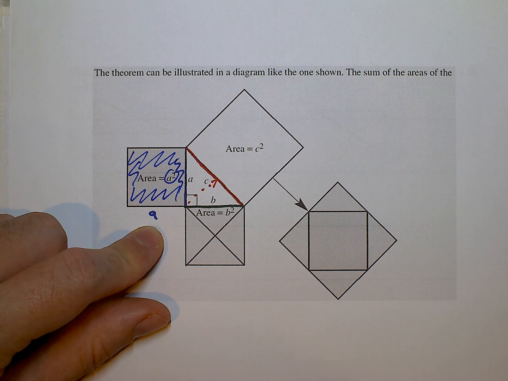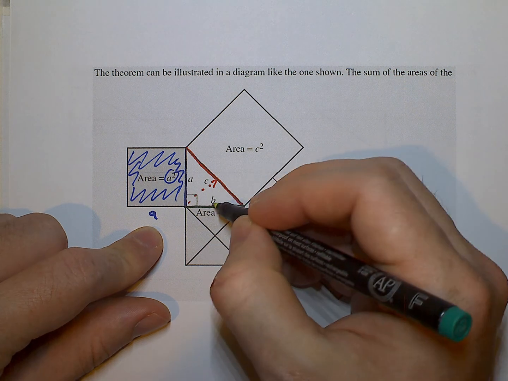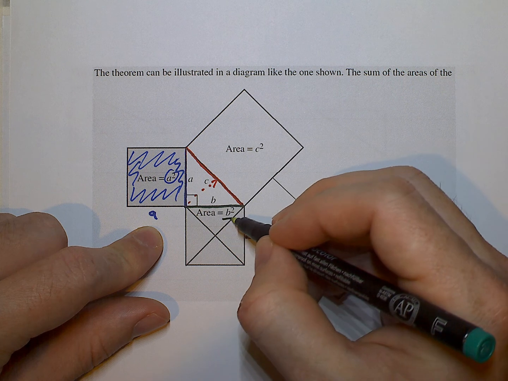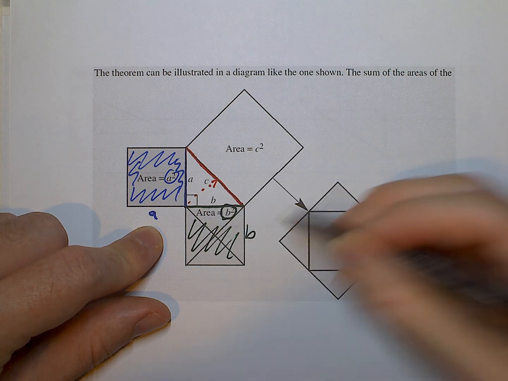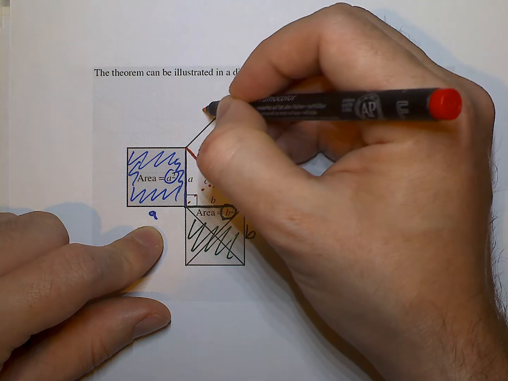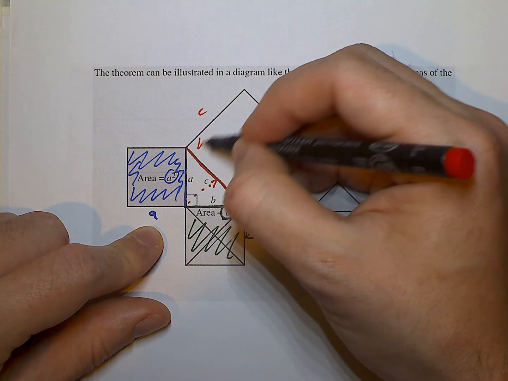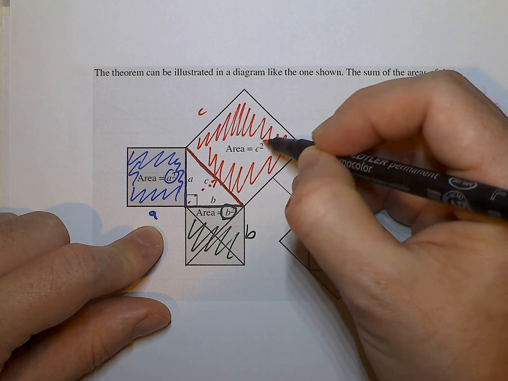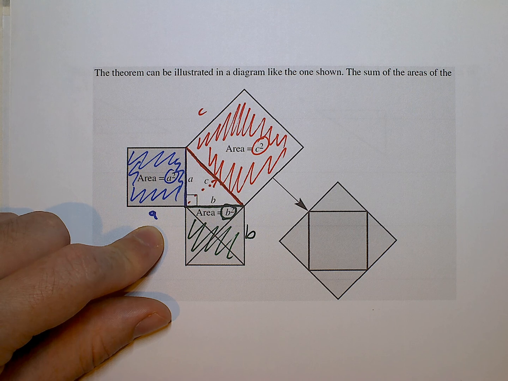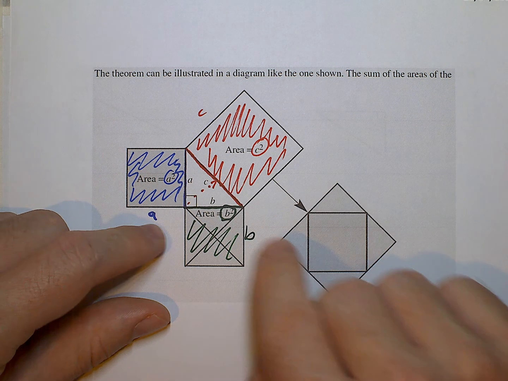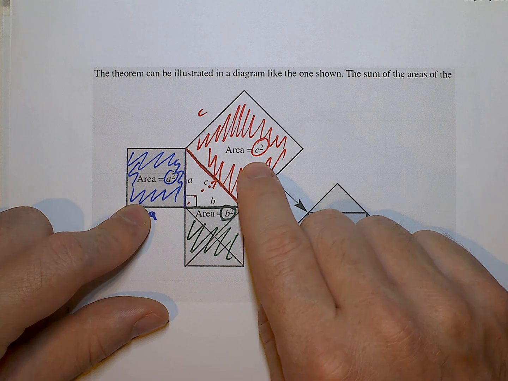Now, if we're looking at B, this side is B, this length is B, so the area would be B squared. And lastly, if this side is C and this side is C, because it's a square, we multiply them and we get C squared. So we've got these lengths, and now we've squared them all, and we've got these square shapes.